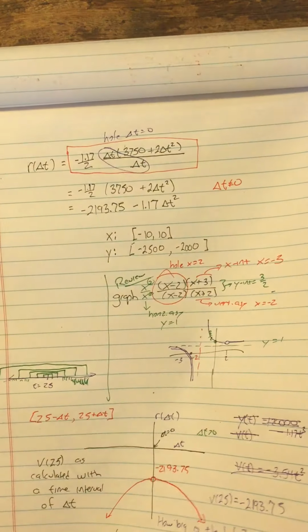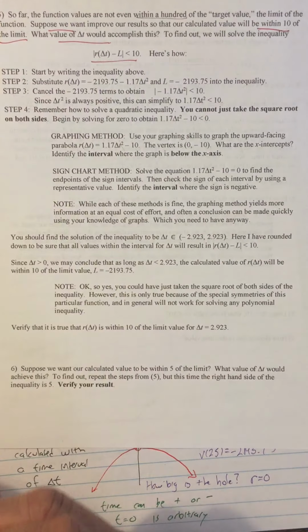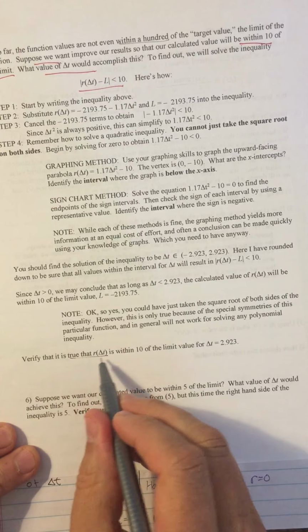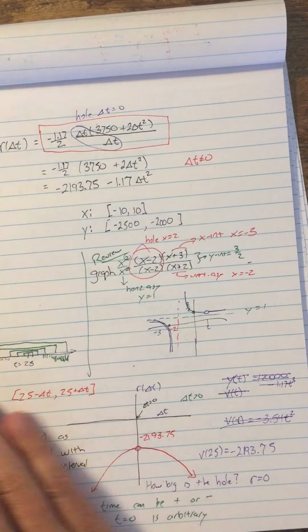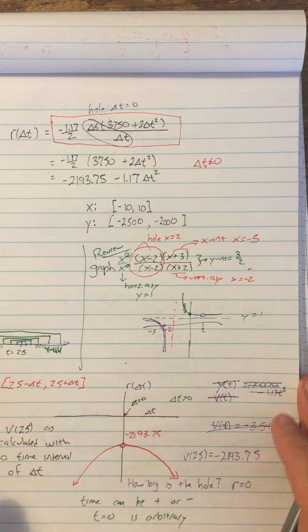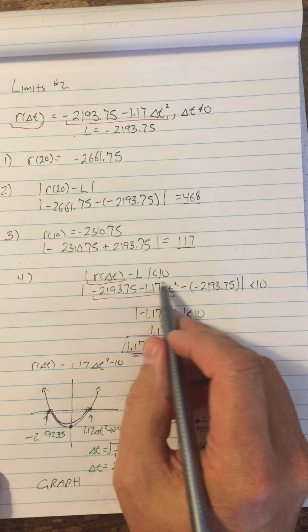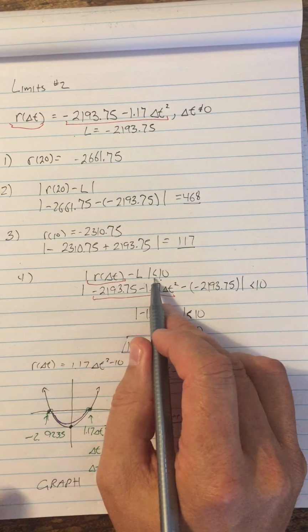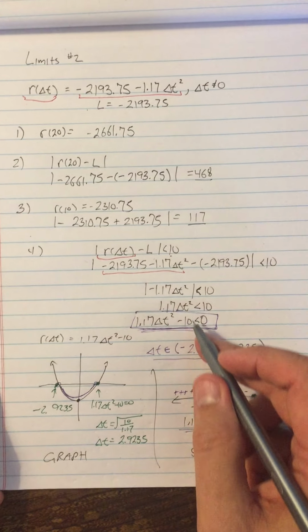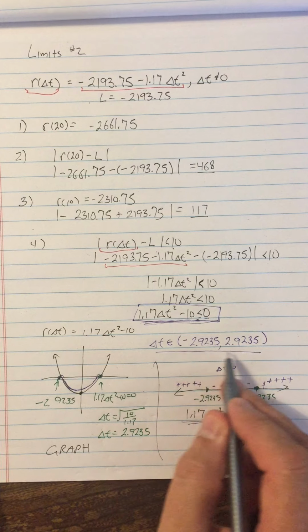All right, now, next up. We wanted to verify that it is true that r of delta t is within 10 of the limit. So what we did here is we said, where am I? If I want to be within delta t of the limit, that's what this inequality says, then I just need to pick a delta t in this interval.